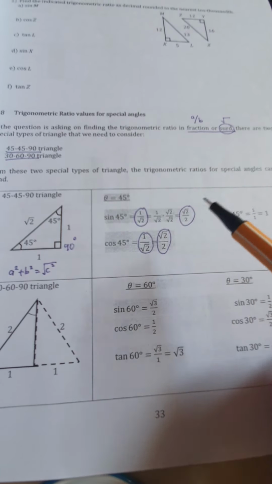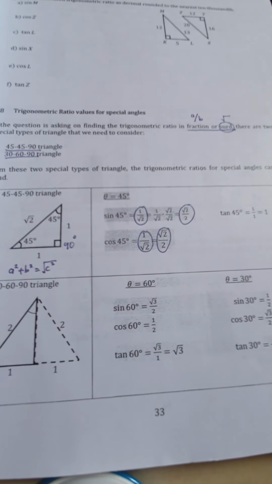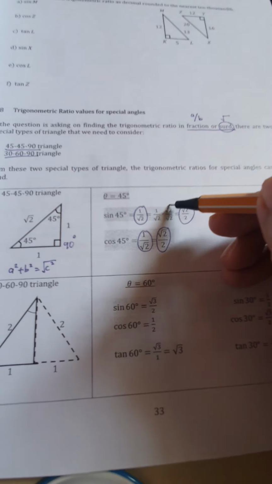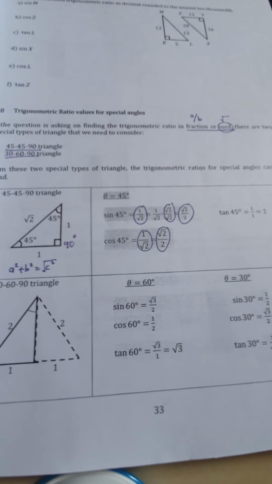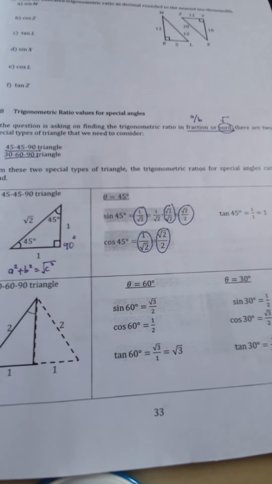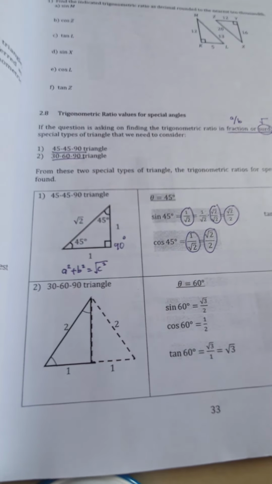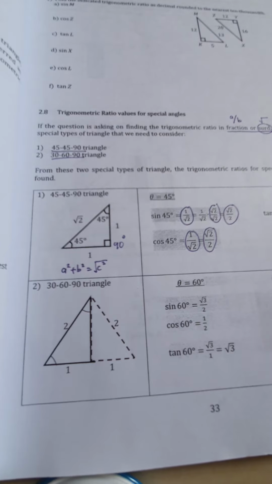Cuma bentuk yang berbeza. Okay, sebenarnya sebab apa kita tak nak ada square root dekat bawah. So that's why kita darab yang ni. Bila awak darab yang ni sebenarnya dia tak ada problem. Sebab dia membawa nilai 1. Okay, then another one is triangle 30, 60, 90. Okay, so you can refer the figure here.